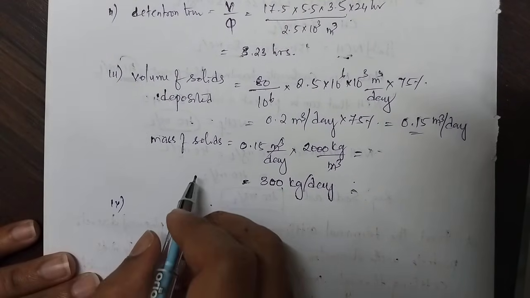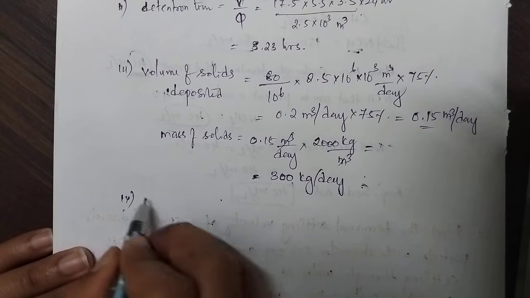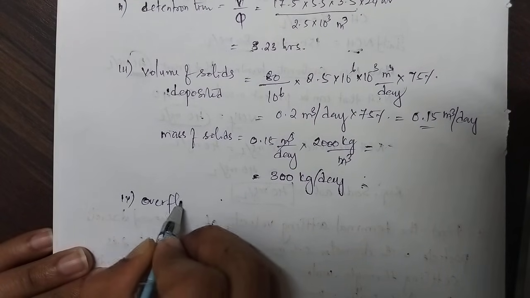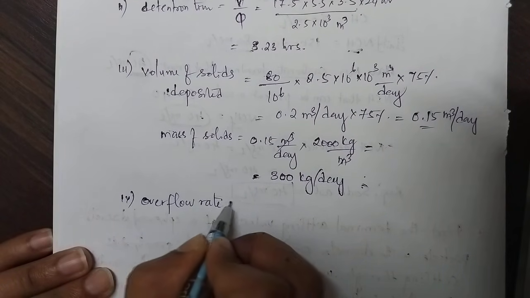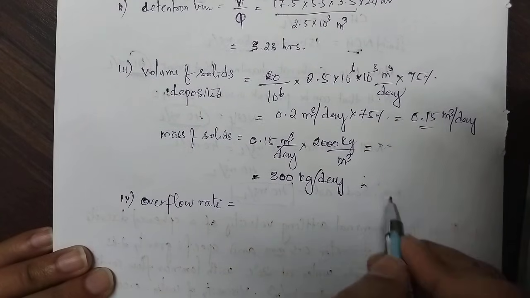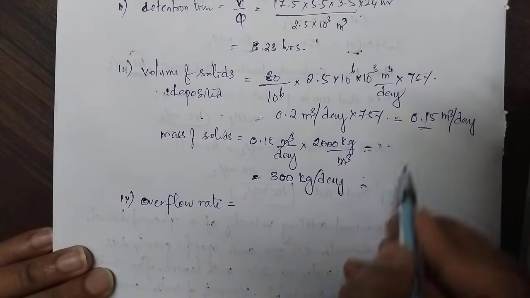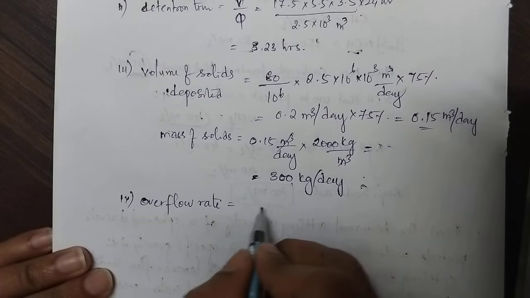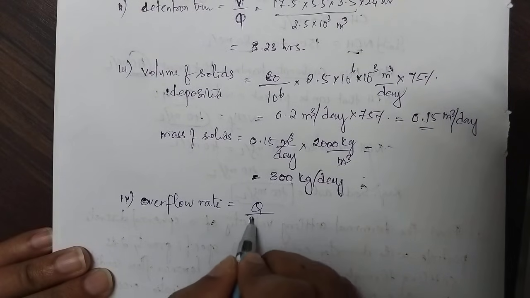Next is overflow rate. Overflow rate is volumetric flow rate divided by the base area. So Q by base area.